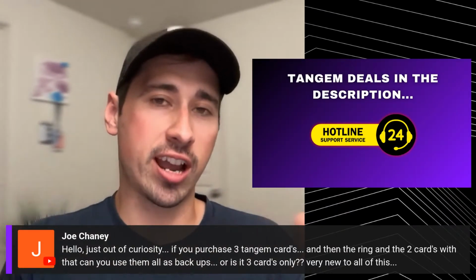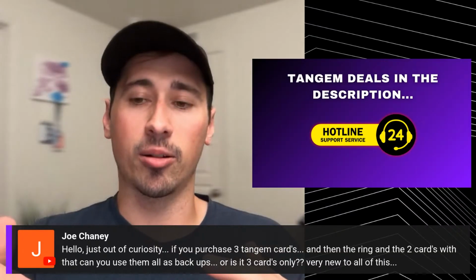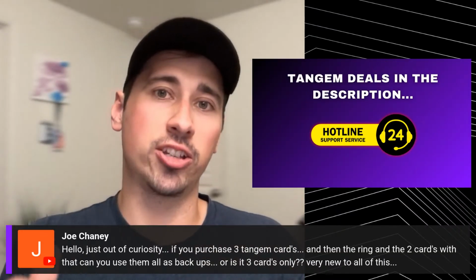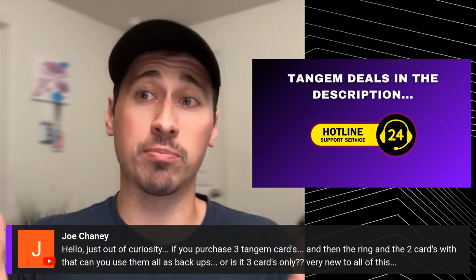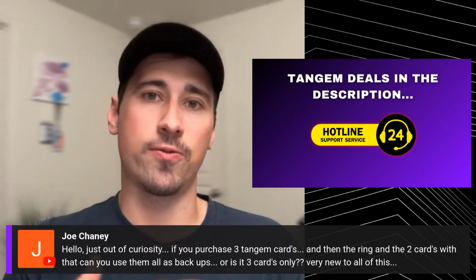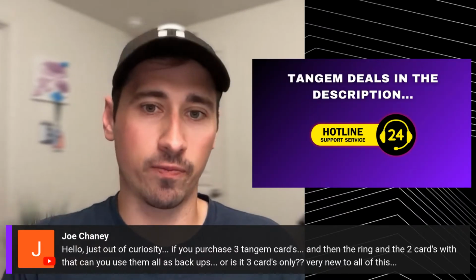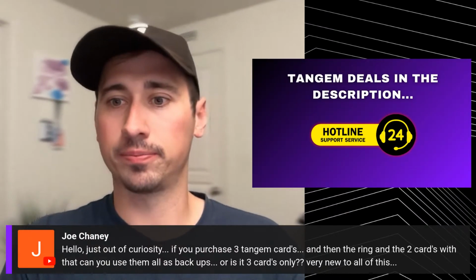The gray area, the kind of hack, is that if you set up your wallet with the seed phrase, you can import that seed phrase into as many Tangem cards as you want to effectively have the same wallet across various cards. You can do it that way.